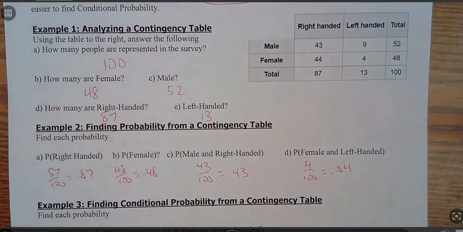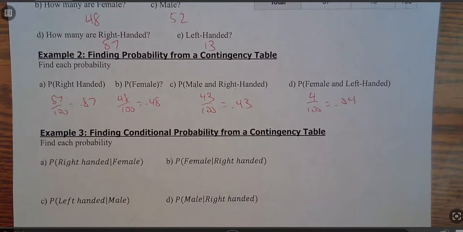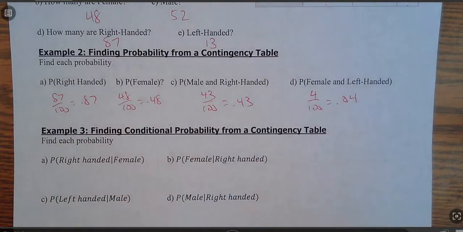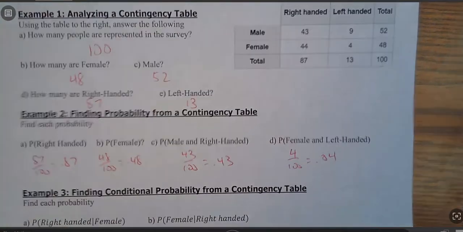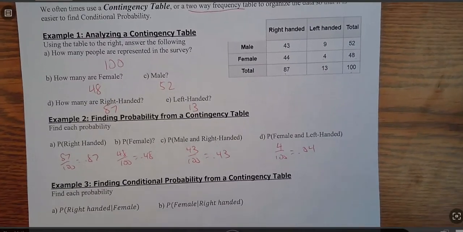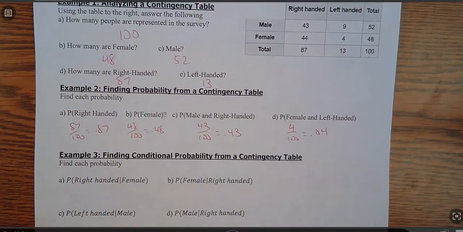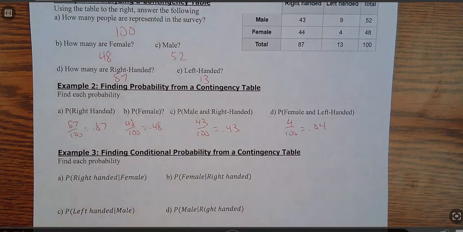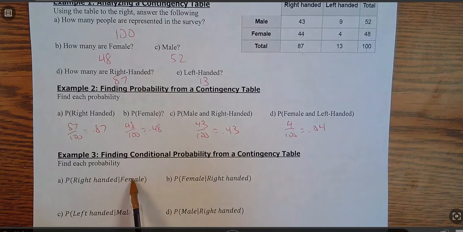These are just out of everybody, out of the whole group, out of the 100 people there are. Now down here, finding conditional probability, and maybe I'll zoom out here so we can see everything all at once. So we see the question and the table at the same time. What's the probability of being right-handed given that you're a female?